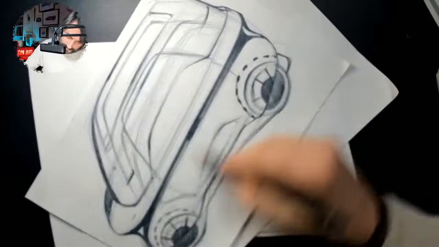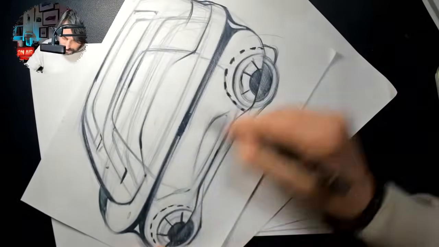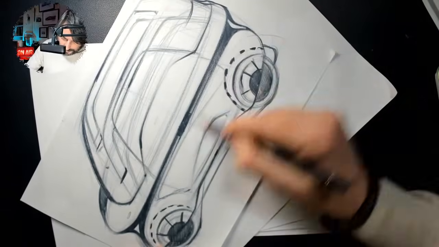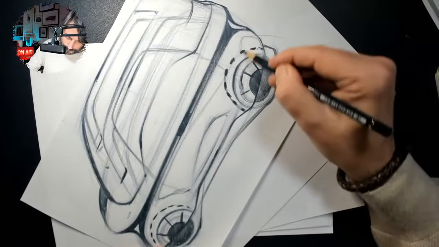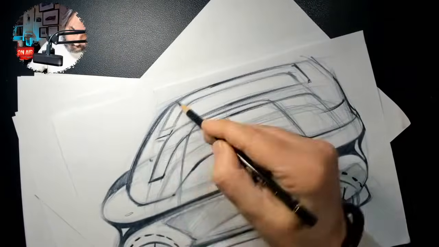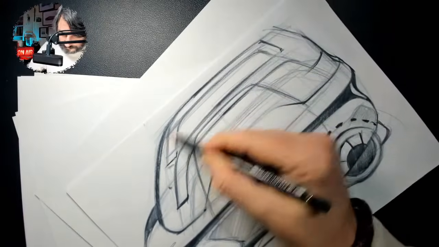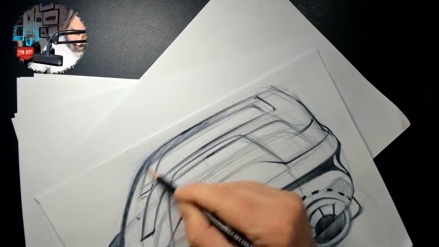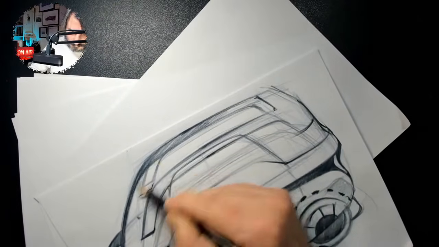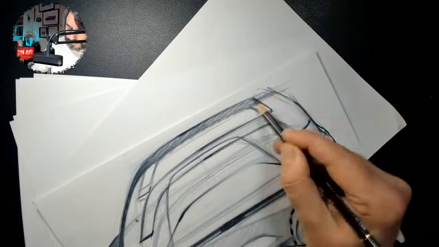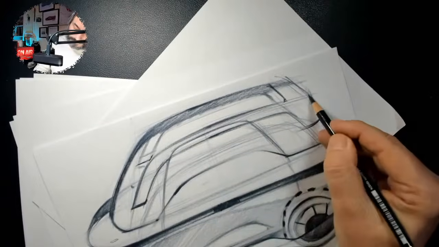Now I'm thinking, how is the shape here, okay? So the shape is gonna be like that. Now, on top, reflection of the glass. A little bit here in the back. All right.